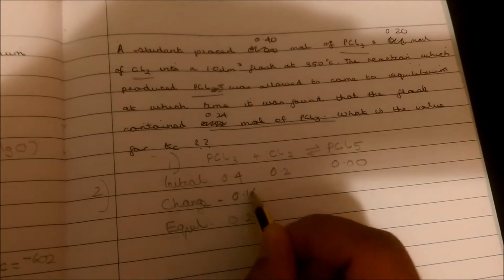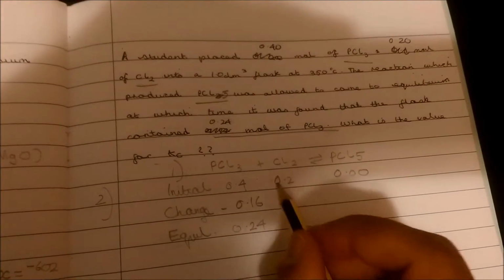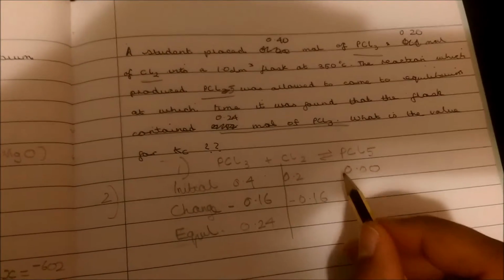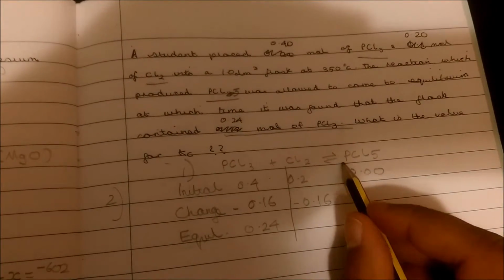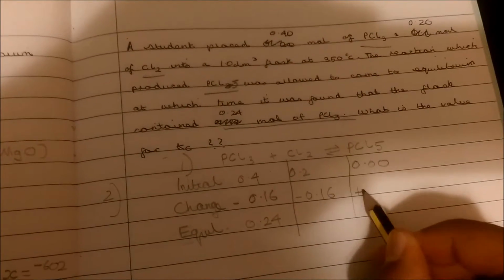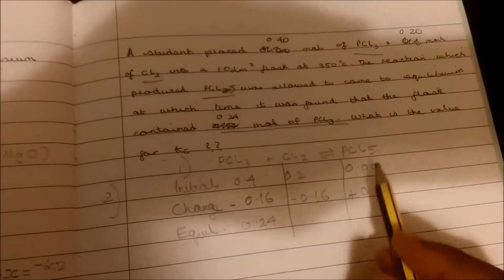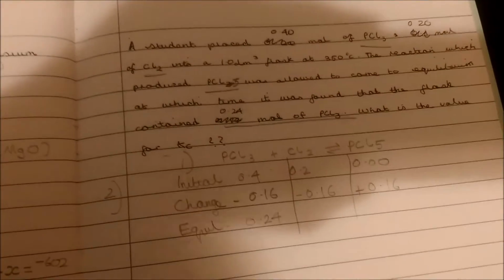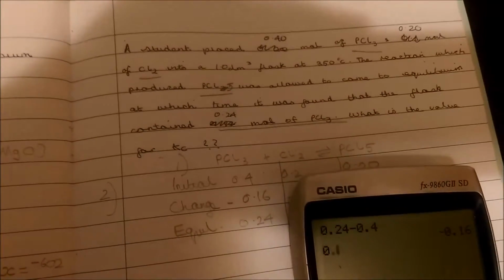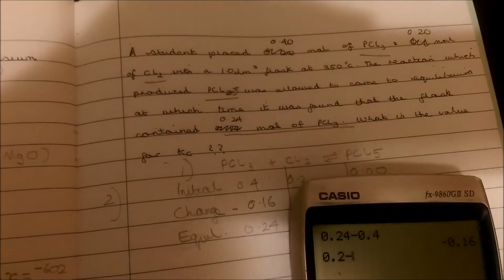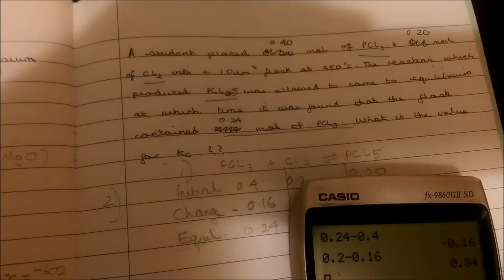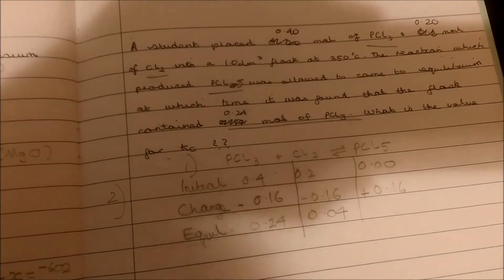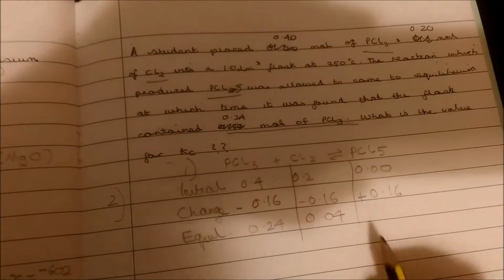Minus 0.16, so it's minus here. So if it's minus 0.16 there, it'll be 0.16 here. And over here, it would be plus, because you can't have a negative, can we? At least that's the way I like to remember it. You can't have a negative value for the equilibrium. So 0.2 minus 0.16 is 0.04, and no need for a calculator there.